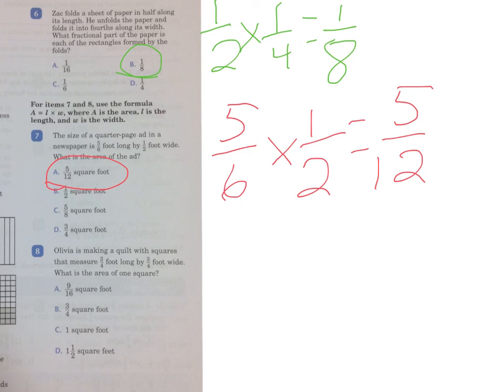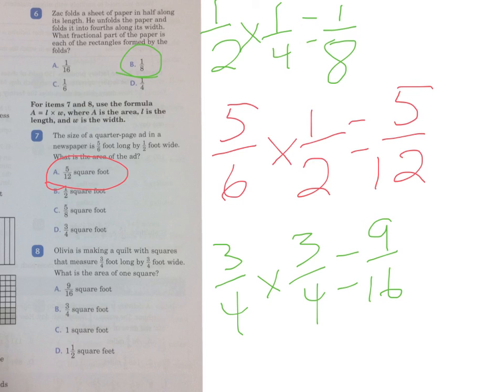Let's look at number 8. Number 8 reads, Olivia is making a quilt with squares that measure 3/4 of a foot long by 3/4 of a foot wide. What is the area of 1 square? So we're going to simply multiply this out. 3/4 times 3/4, and that's going to equal 9/16 square foot, which is A.